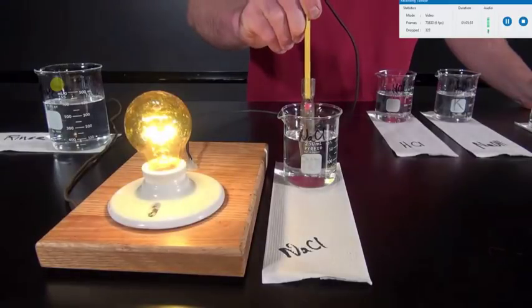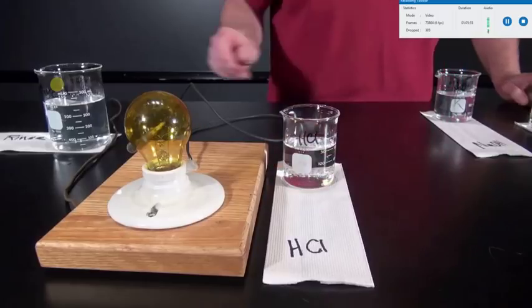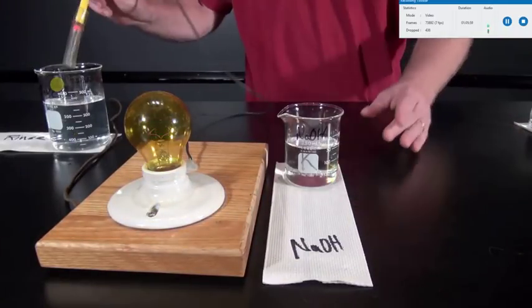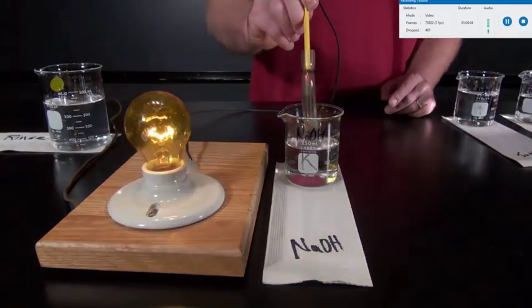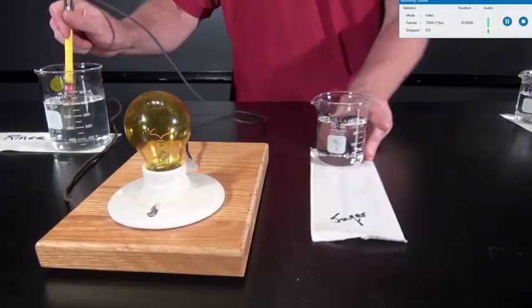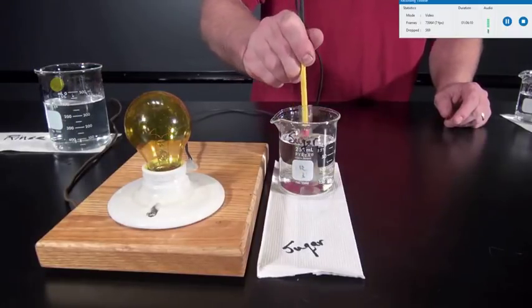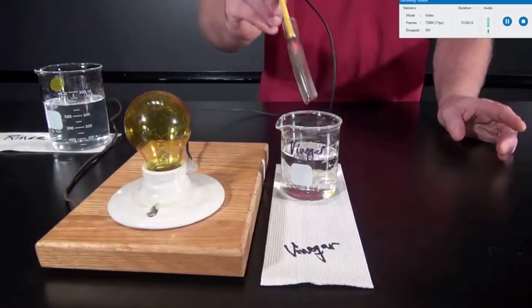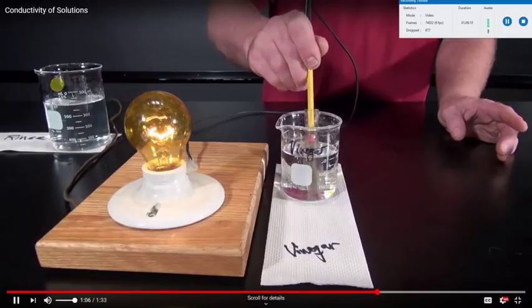This solution has sodium chloride in it, and you can see that it conducts electricity very well. Hydrochloric acid, a strong acid, conducts electricity very well. Sodium hydroxide, another ionic compound, conducts electricity very well. So all these ionic compounds and strong acids, when they dissolve. If we go to sugar, though, which is a covalent compound, we see that there is no solution conductivity. And then vinegar, which is a weak acid, we can see that it lights up, but not nearly as bright as before, or not too different anyway.